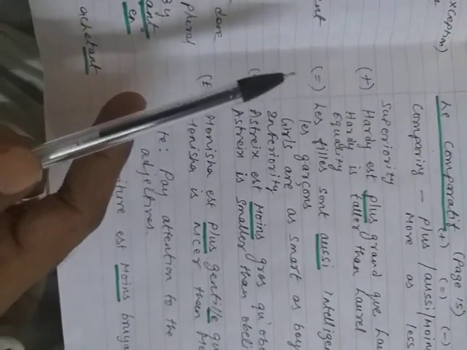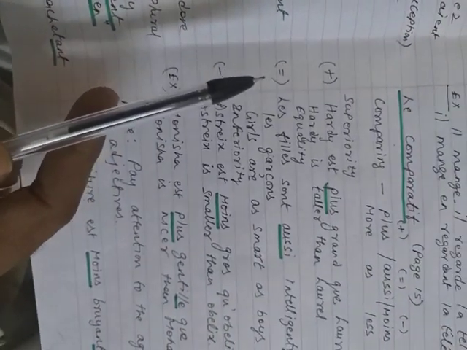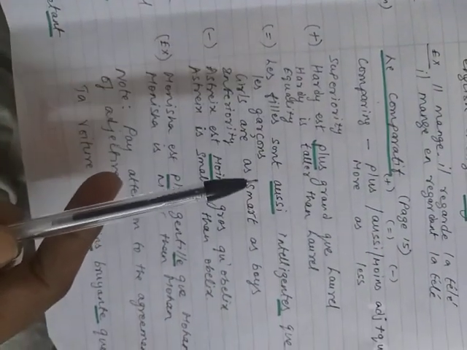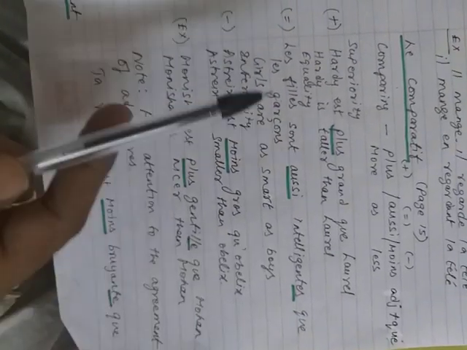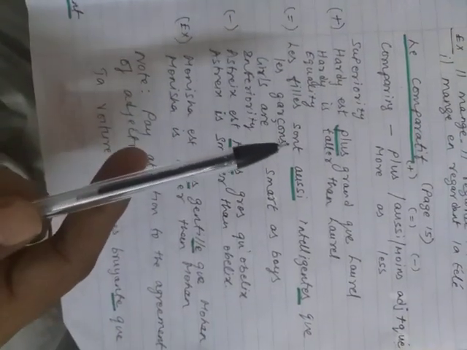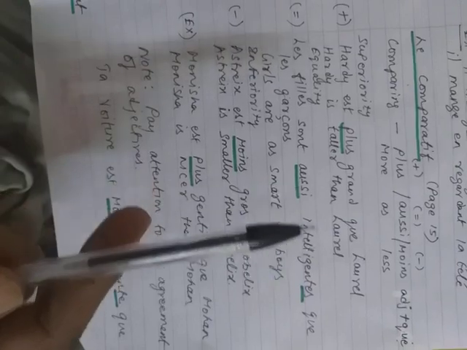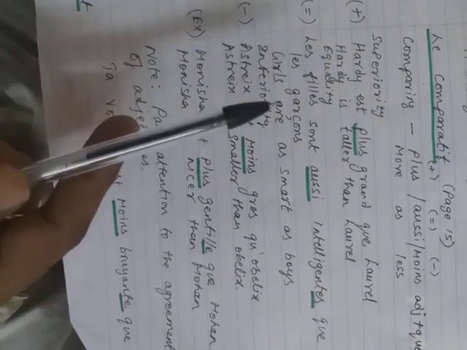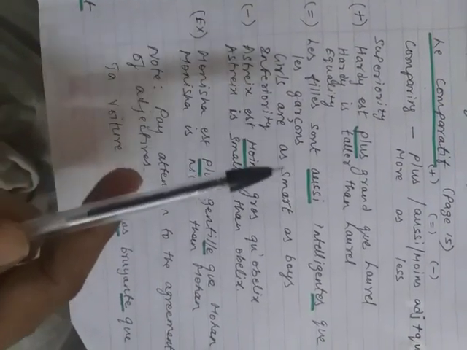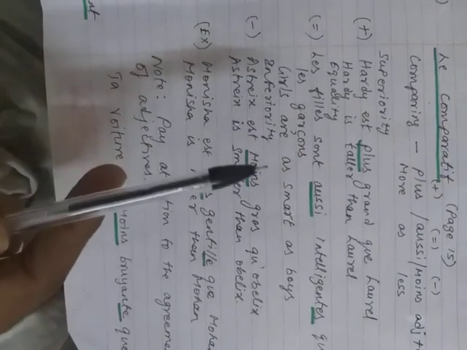Next, you have to use the equality. Les filles sont aussi intelligentes que les garçons. The girls are as intelligent as boys. You can also say, girls are as smart as boys.